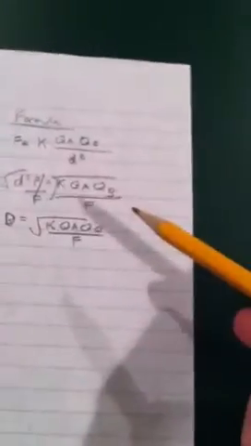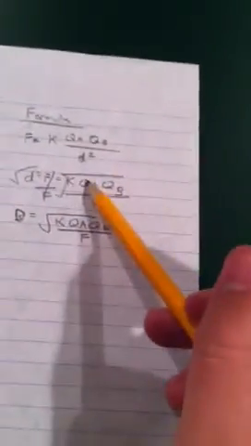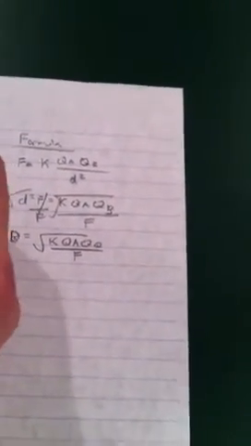So according to the elementary charge of an electron, in coulombs, QA and QB will be 1.6 times 10 to the negative 19th coulombs, which is just the elementary charge of a proton or electron.